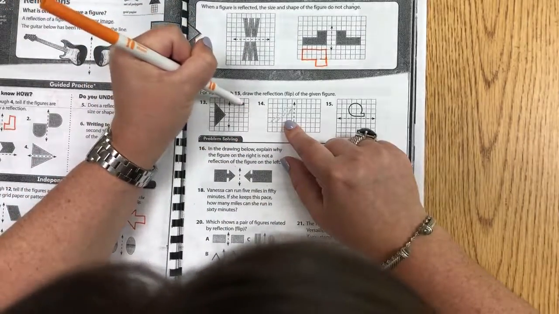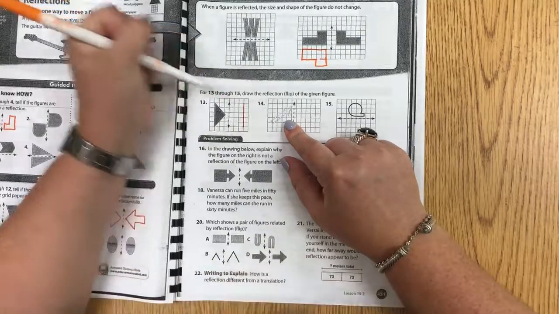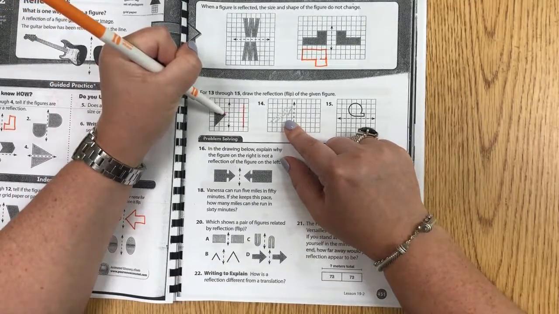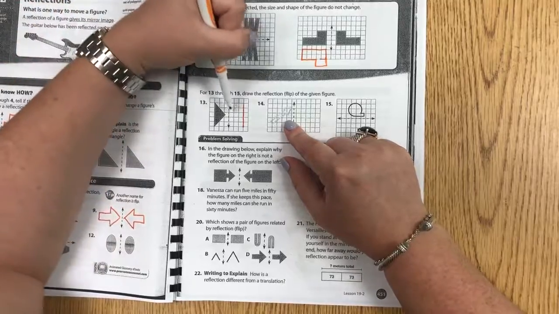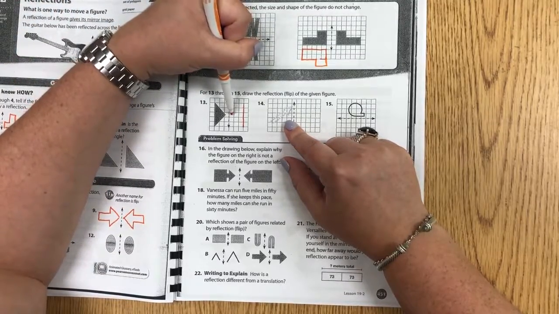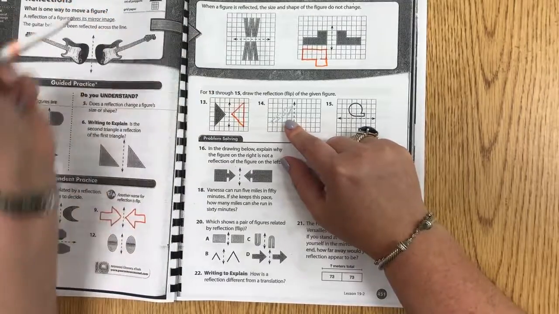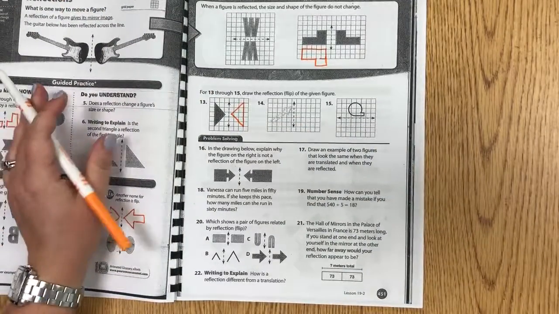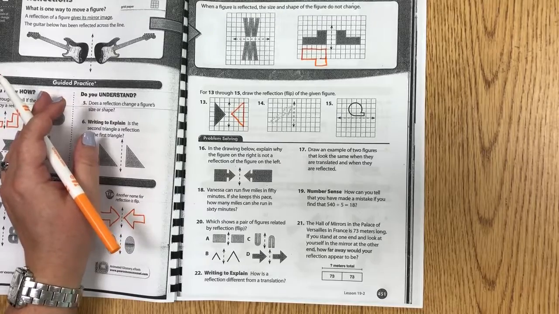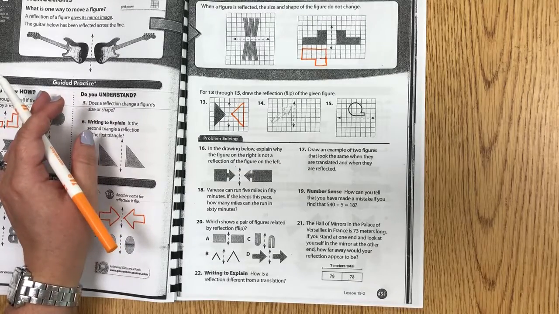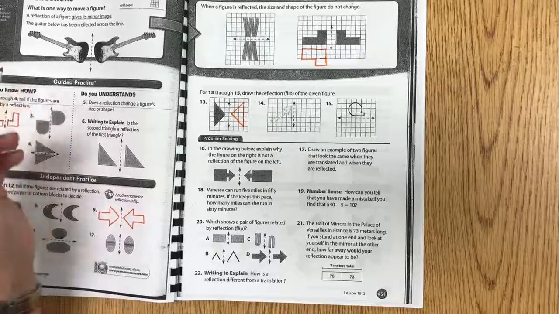So 1, 2, 3, 4, 5. Okay? And then I see that this point is really close to that dotted line, so I put my other point right here. That's about right. And then I just connect the lines. Do your drawings have to be perfect? No. It just has to be clear that you are making that reflection.